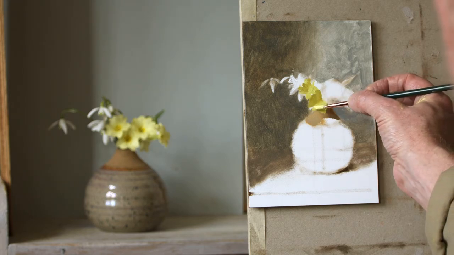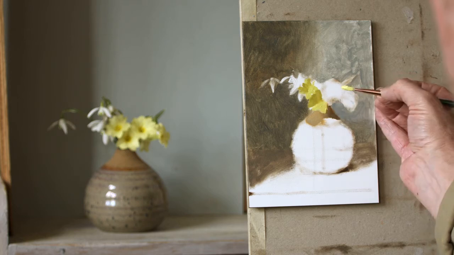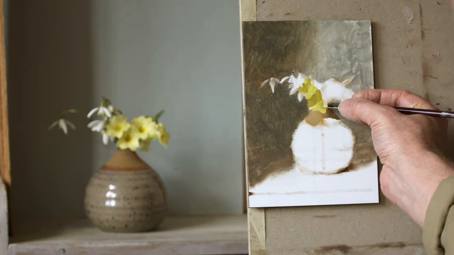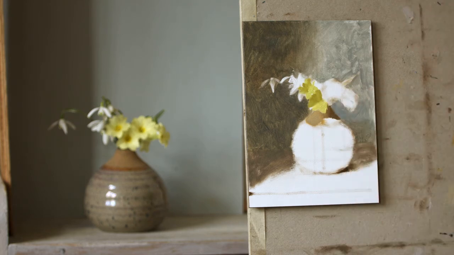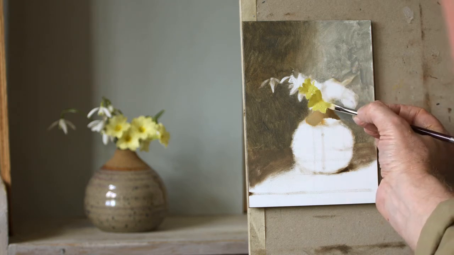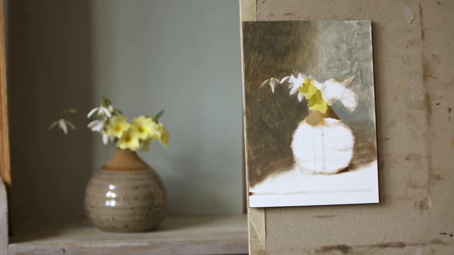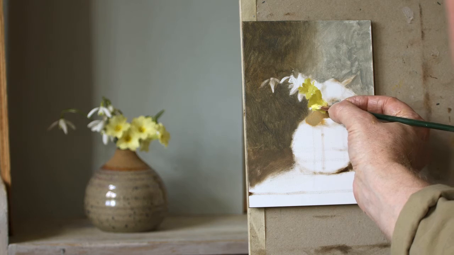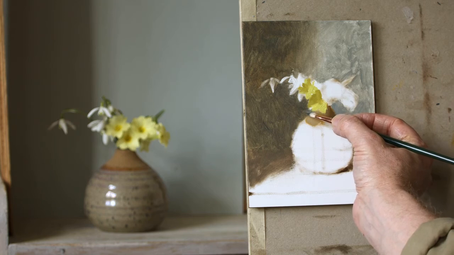Slight petal here I want to bring out a bit more. Shadow over. Background, cut into the shape.